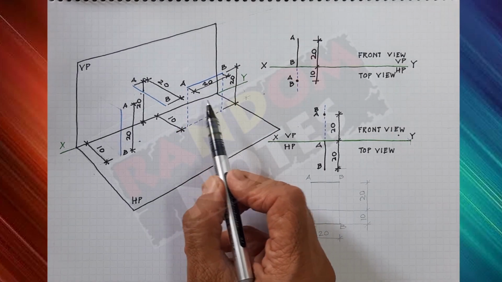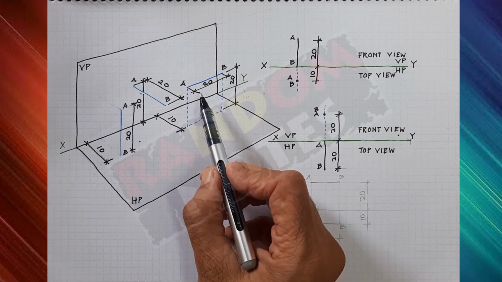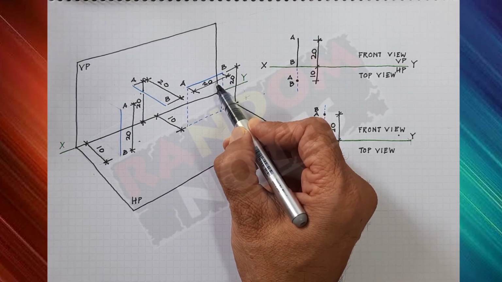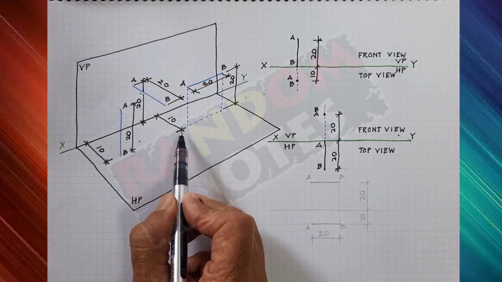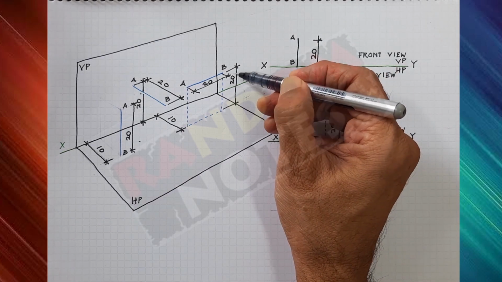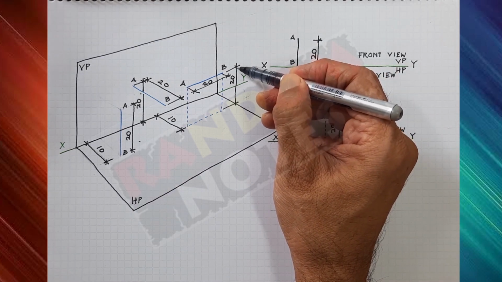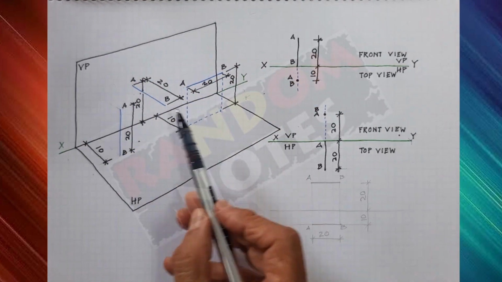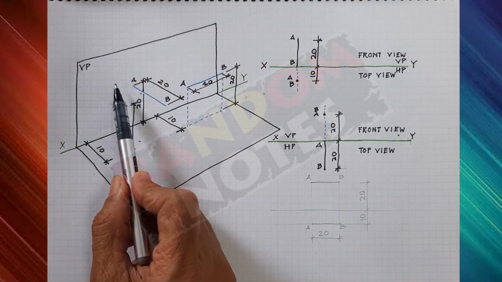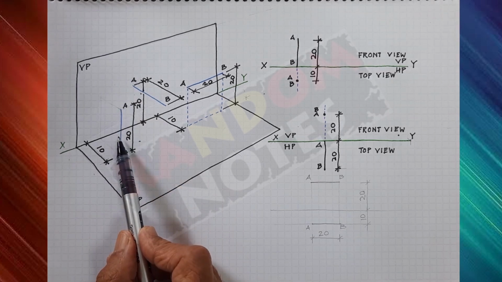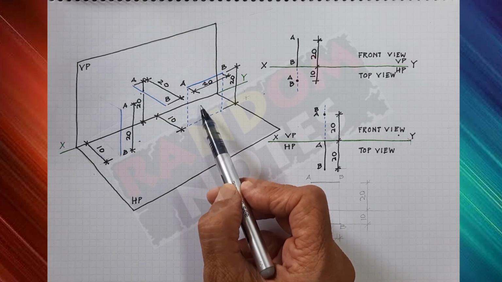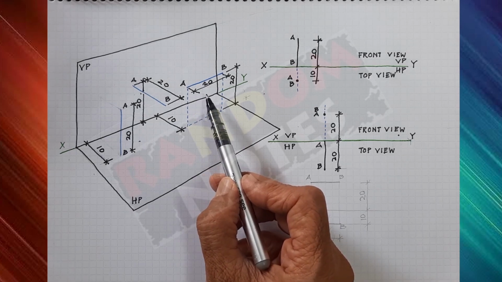Now let us understand condition 3. In this case, there is a line AB which is 20 mm long. It is 10 mm away from the vertical plane and it is 20 mm away from the horizontal plane. So it is away from both vertical plane and horizontal plane. In condition 2, it was touching the vertical plane. In condition 1, it was resting on the horizontal plane. So in the third condition, it is now away from both the planes.